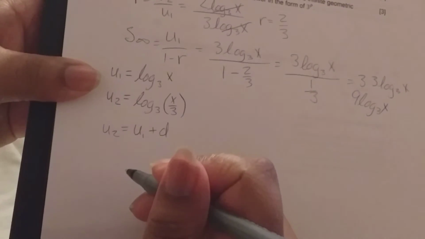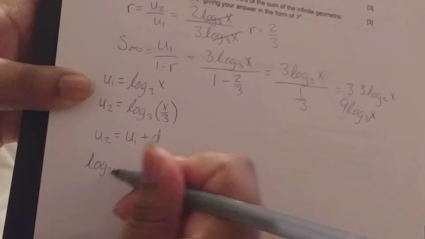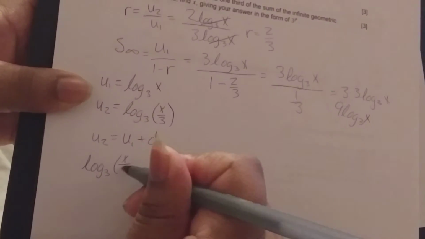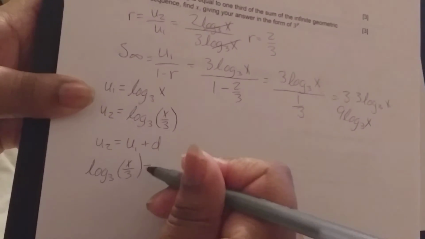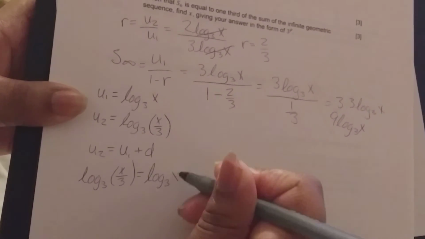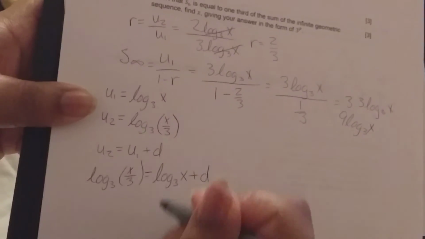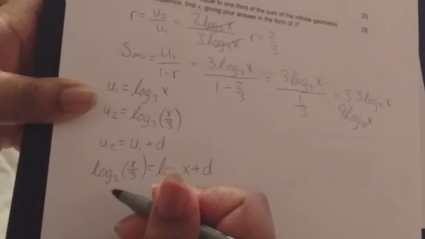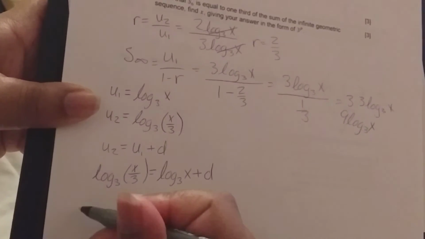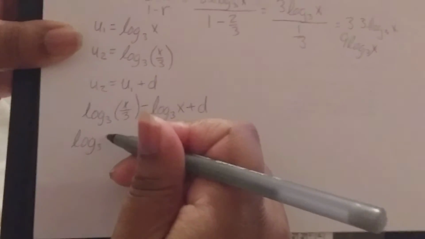So I'm going to fill these in to solve for d. I have u sub 2, which is log base 3 of x over 3, which is equal to u sub 1, which is log base 3 of x, plus d. To solve for d, I need to subtract this, but I also need to expand this. To expand this, the opposite of division would be subtraction.